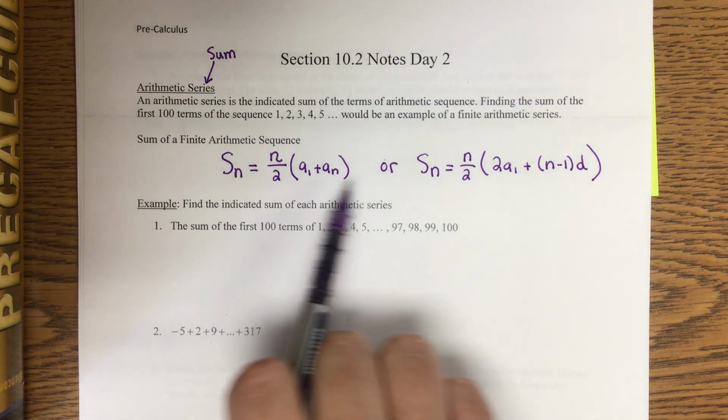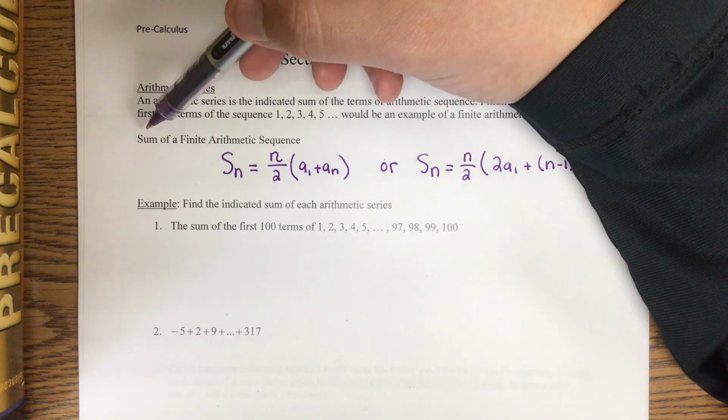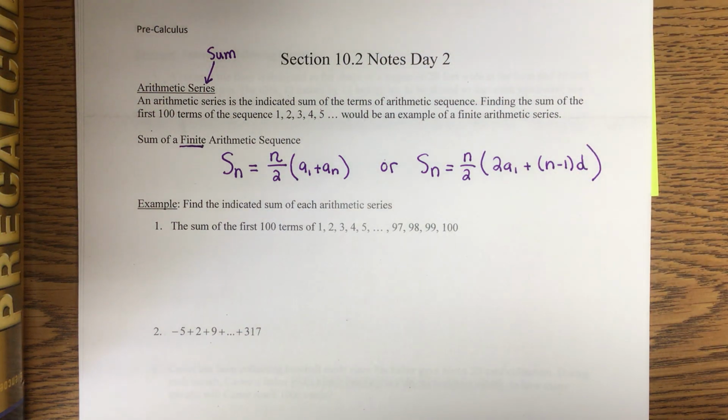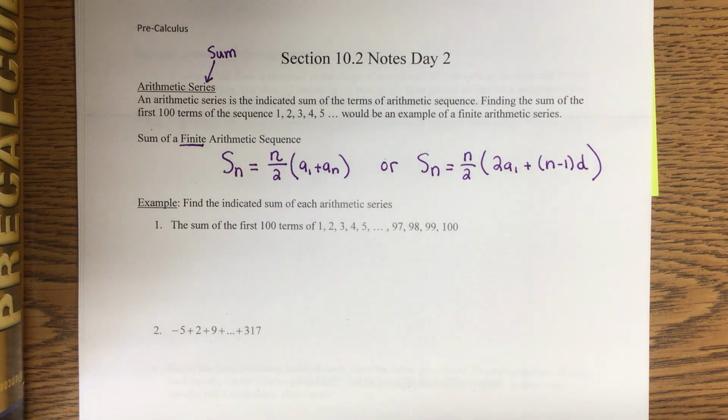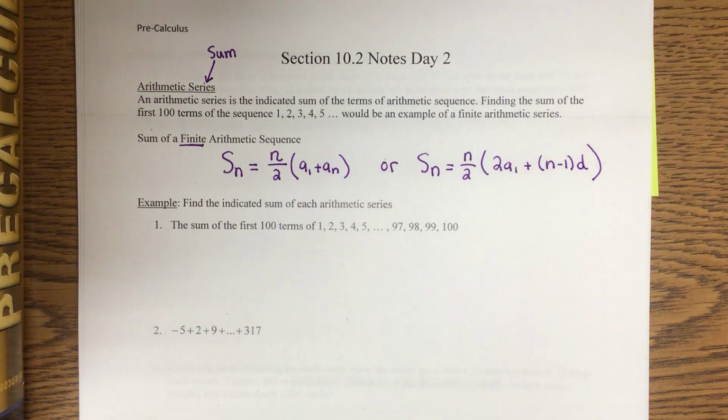So if you need to, pause the video and copy down these two formulas, but this is for the sum of a finite sequence. You can't do it for an infinite number of terms, because an arithmetic sequence is either going to go to infinity or negative infinity if you keep adding or subtracting on forever. So this only works for 100 terms, 1,000 terms, 10,000 terms. It's got to stop at some point. So keep that in mind. An arithmetic sequence or series does not converge.